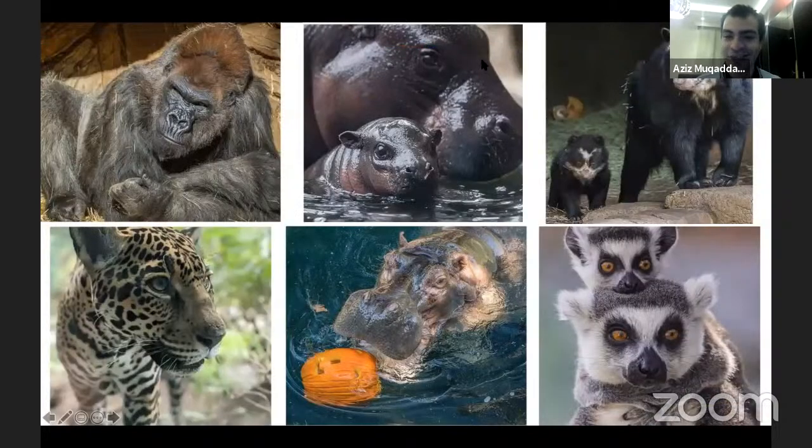Here, I think this one is a bit harder, or actually easier, not harder. So yeah, two categories. And this is from the San Diego Zoo.